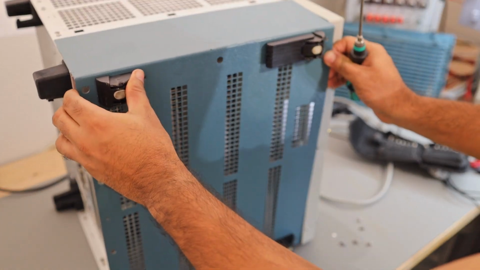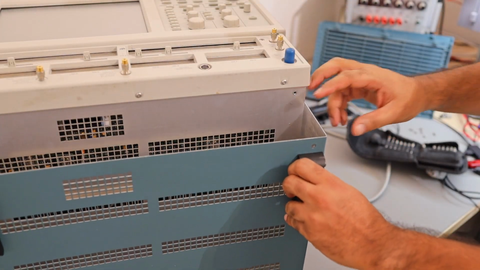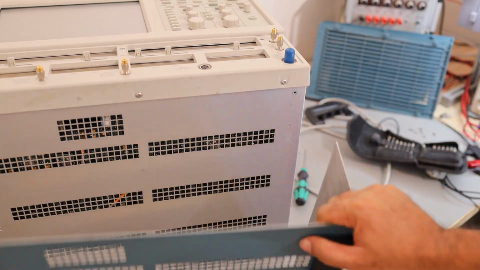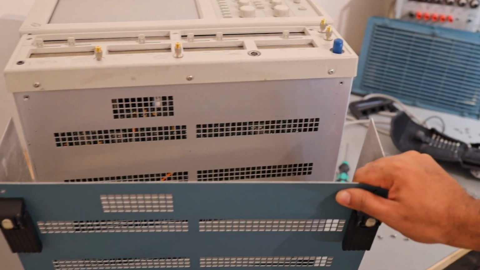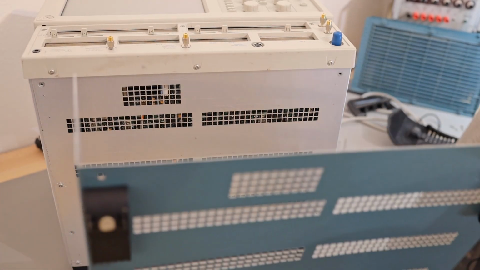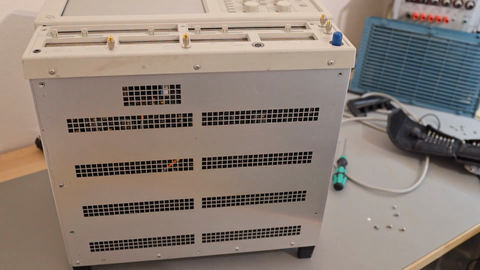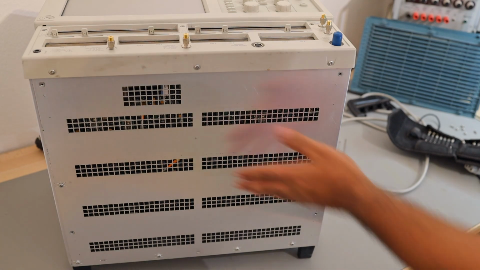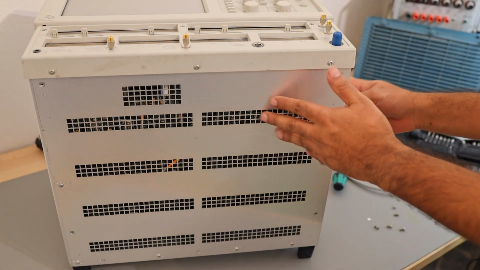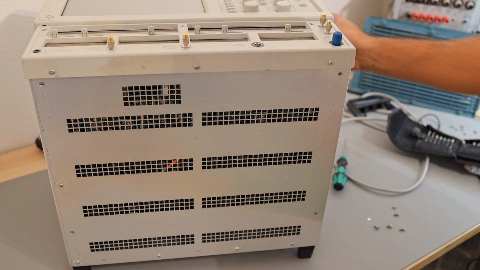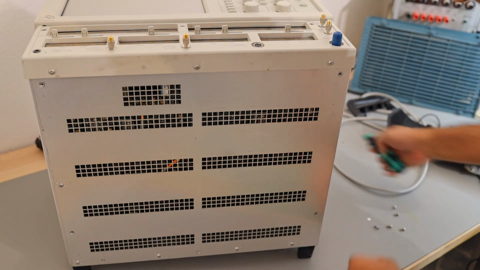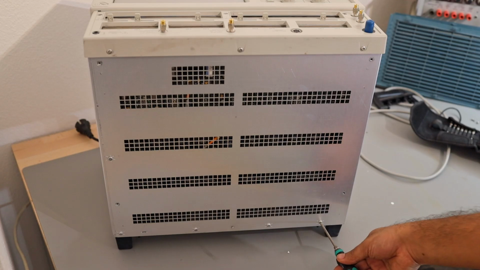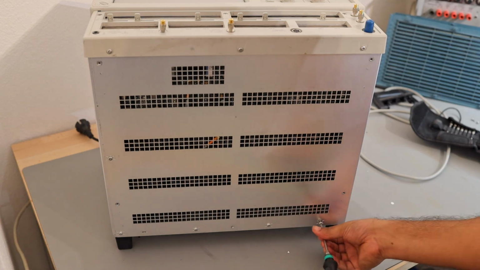Yeah, so this comes out. So you see this comes out very easily. Put it aside. And we have access to the scope. It appears that the whole sheet comes out together. So I'll take it apart.